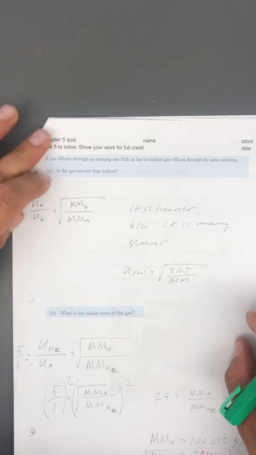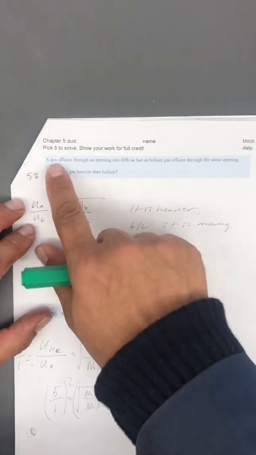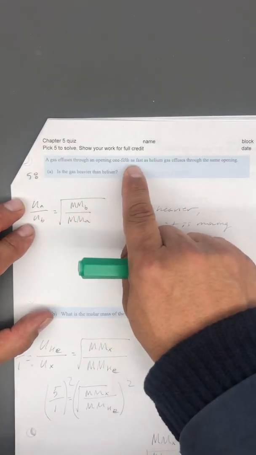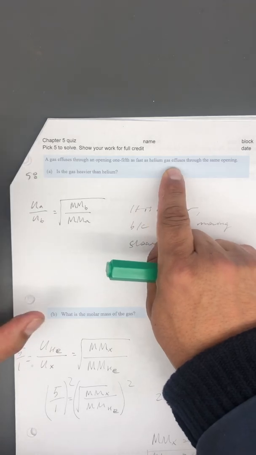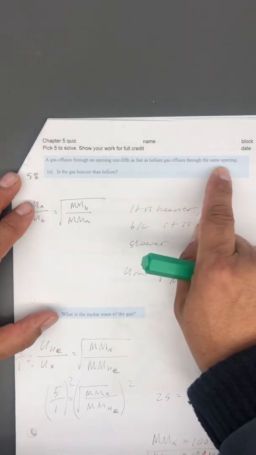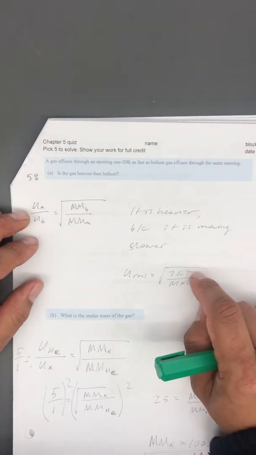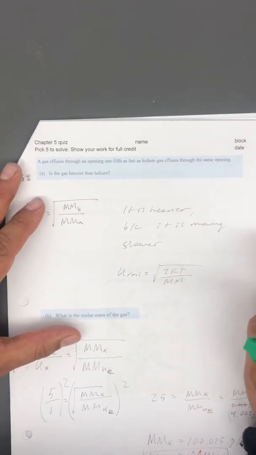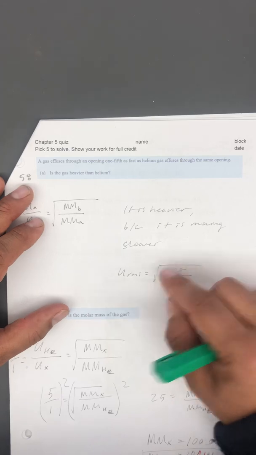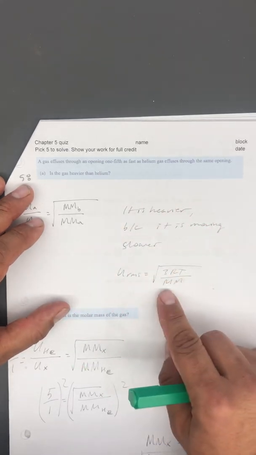So let's compare their speeds. We have one gas that moves 1/5 as fast as helium gas when they move through the same opening. So one of them moves way faster than the other. They're implying that they're at the same temperature because they're not comparing temperatures and they're in the same room, so that makes sense. So let's look at our equation here.